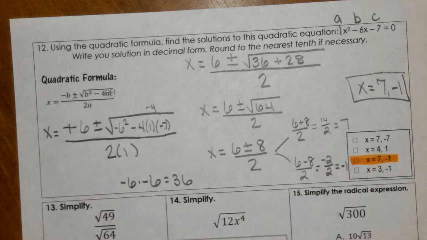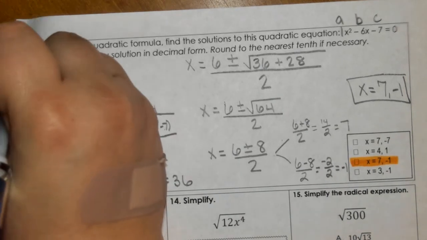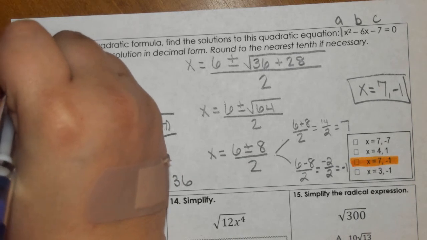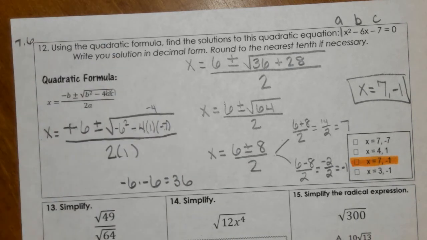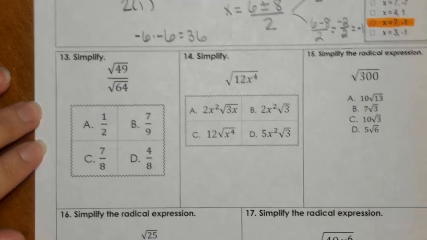Okay, again, this came from 7.6 notes. I will tell you that on the test, it will tell you to go back and look at the notes at a particular problem in 7.6. So during the test, I would have your notes handy. It's very wise.